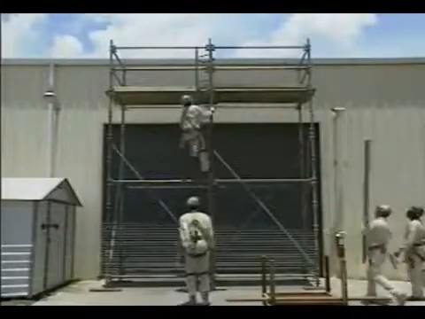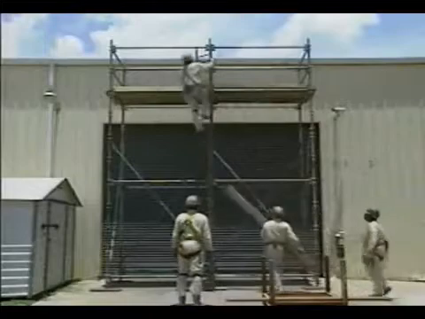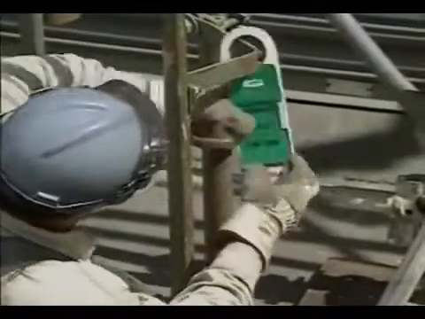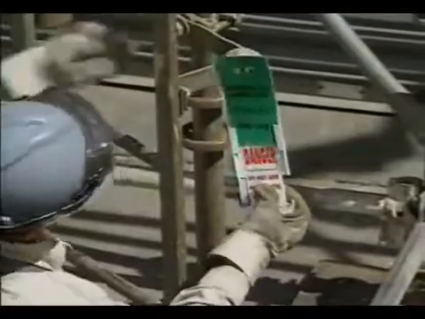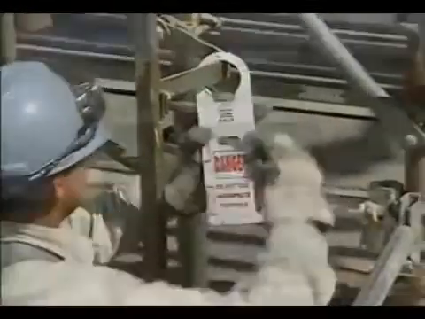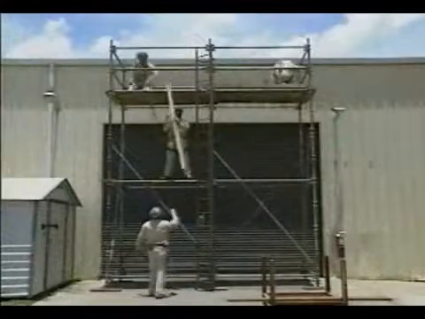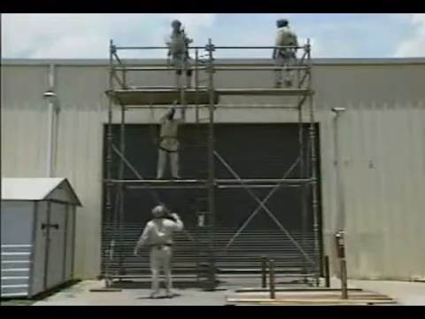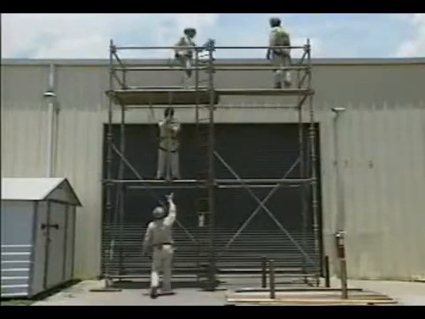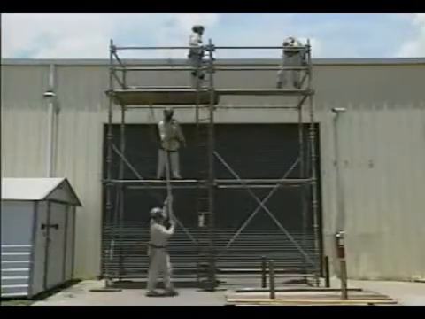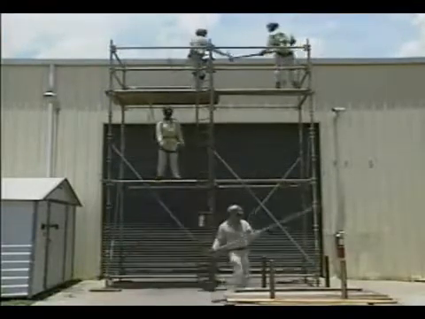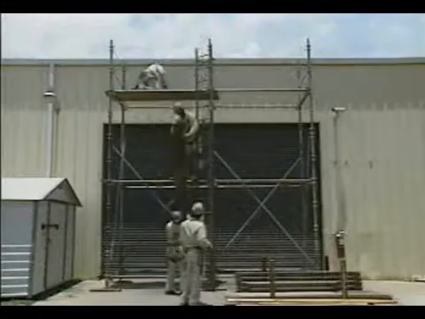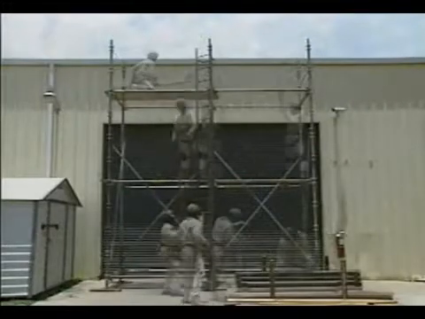The disassembly of a system scaffold is basically the reverse of the assembly procedure. First, the scaffold tag is changed to indicate that the scaffold is unsafe for workers. Then the toe boards are removed from all four sides of the scaffold, followed by the upper and middle guardrails, which are removed by prying open the wedges that were driven in during the assembly. The scaffold flooring is removed next.